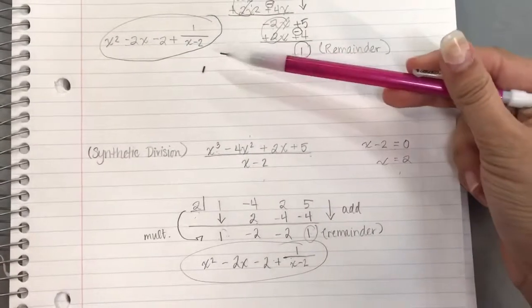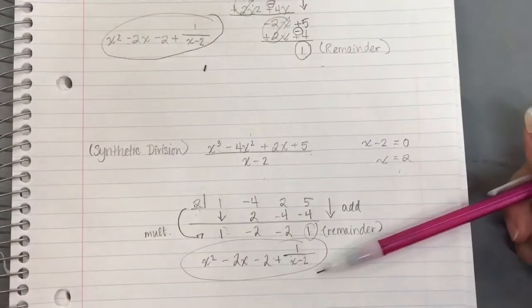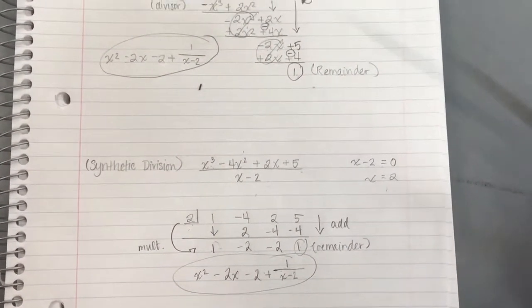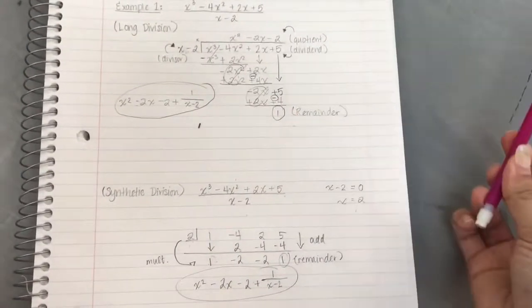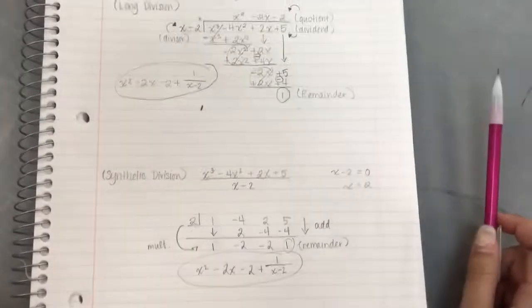And if we look back up, we have the same exact answer using long division and synthetic. So both ways work. In some cases, it may be easier to use synthetic. In some cases, long division may be more helpful. But either way, you can get the right answer.